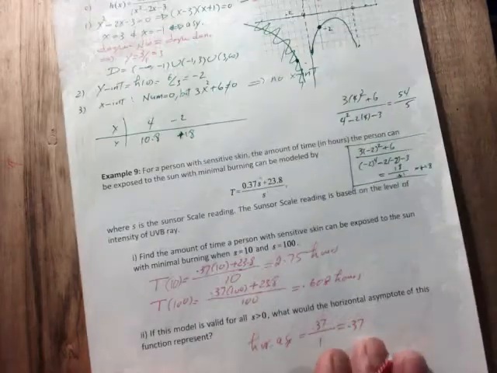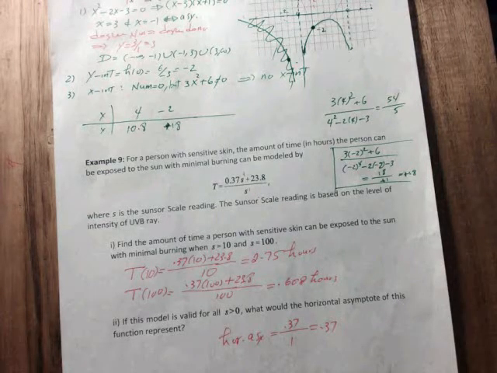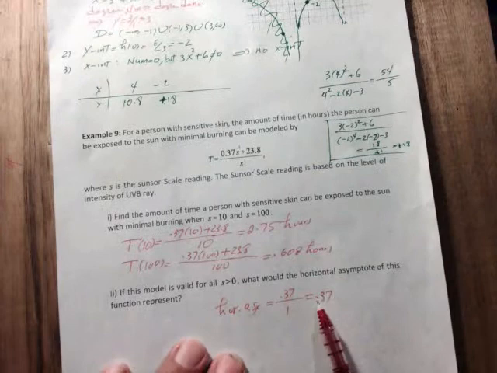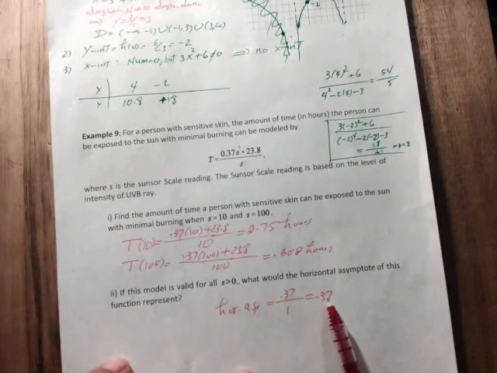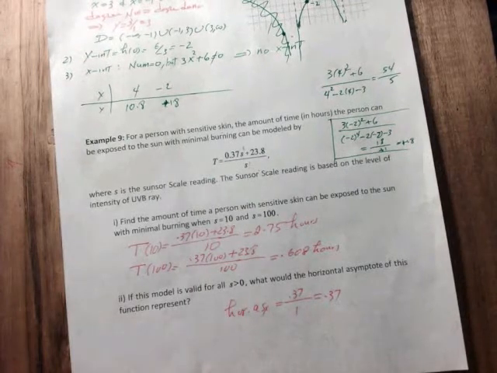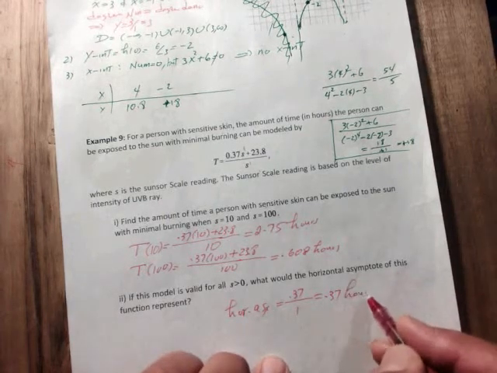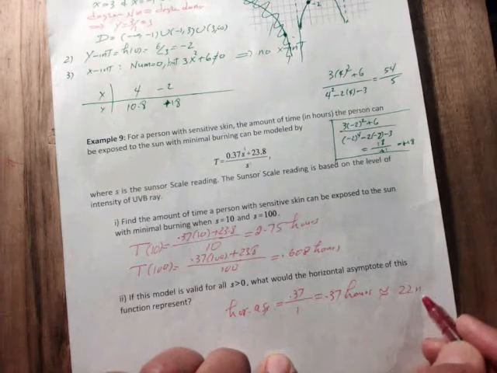So that means as the sun gets more and more intense, as the scale goes up, you level off at almost 0.37 hours. Let me multiply this by 60, in terms of minutes. 0.37 times 60 is about 22 minutes.